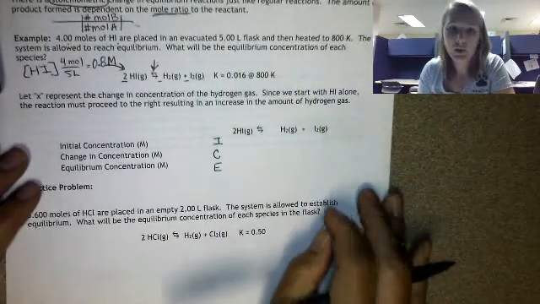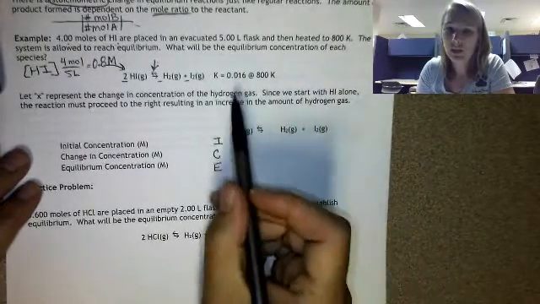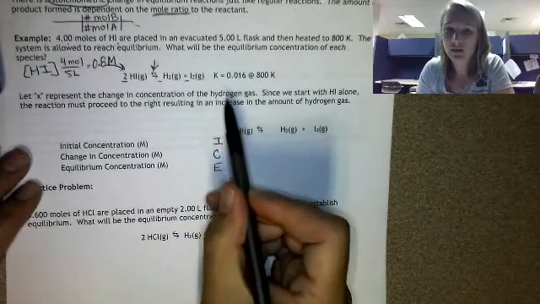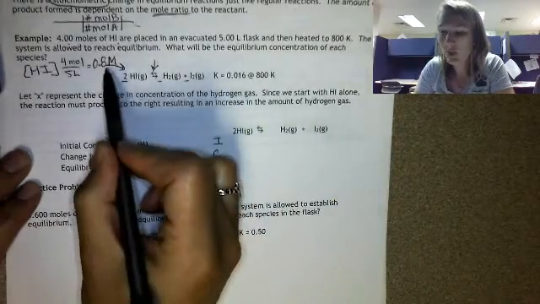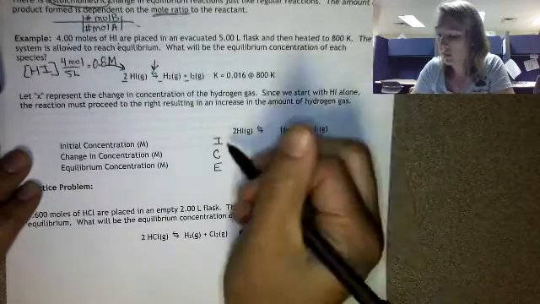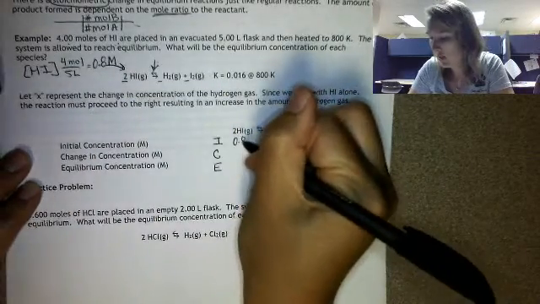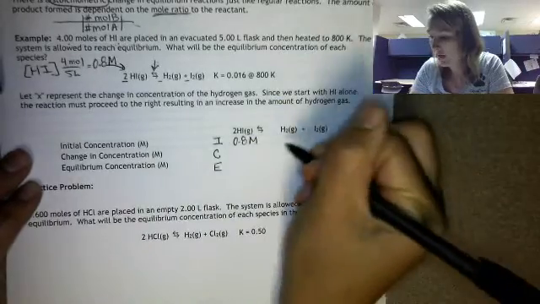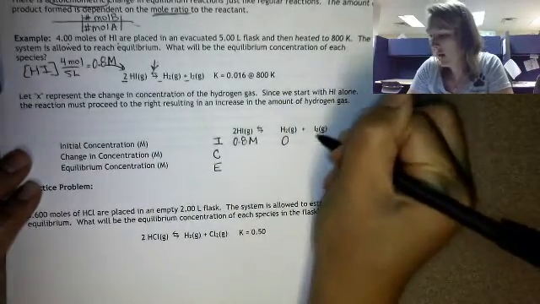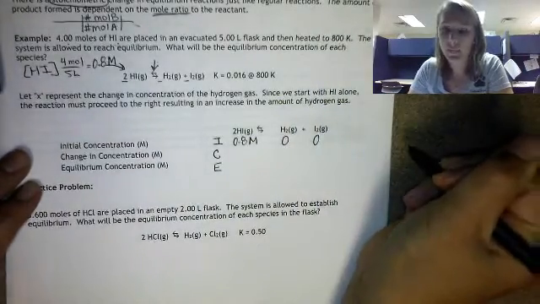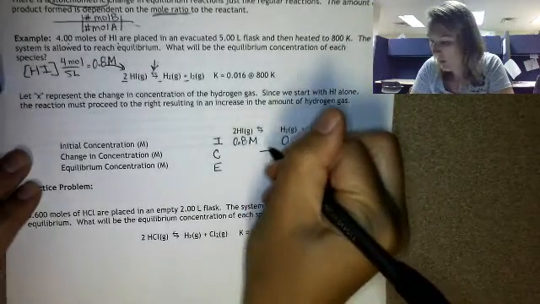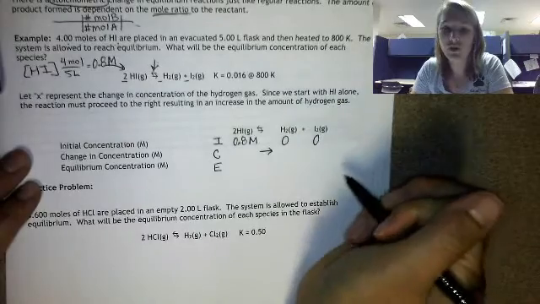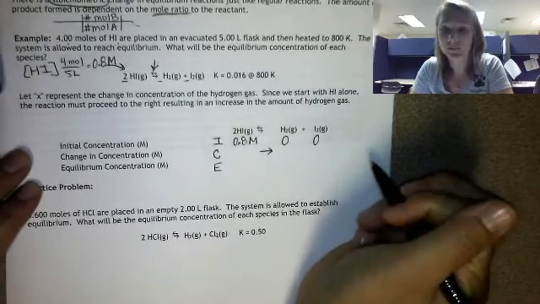Okay, ICE. We're going to let X represent the change in concentration of the hydrogen gas. So we start with HI alone. We determined we start with 0.8 molar HI. So initially we have 0.8 molar HI. We have no hydrogen gas, no iodine gas. If we add a stressor, we're going to shift away from what we add. So my change is going to be shifting towards my products.